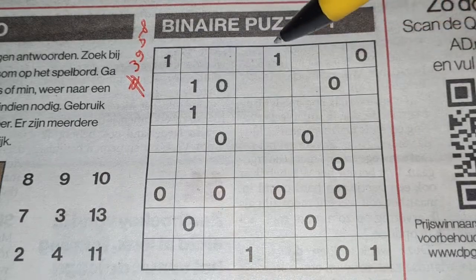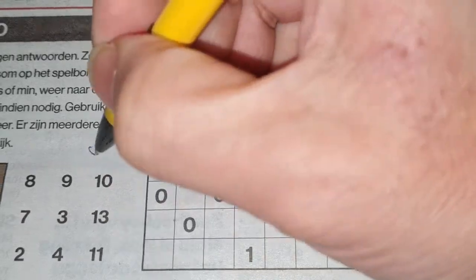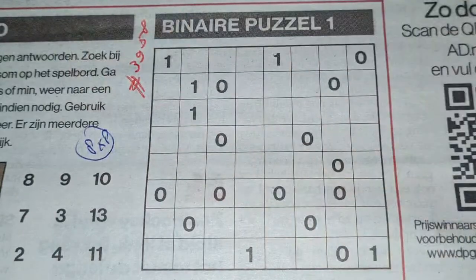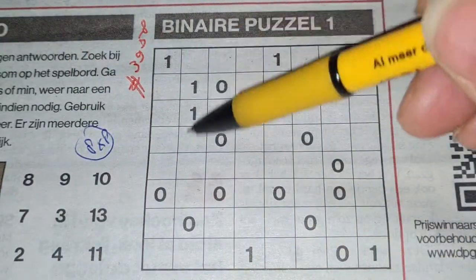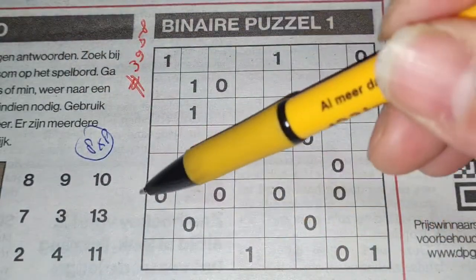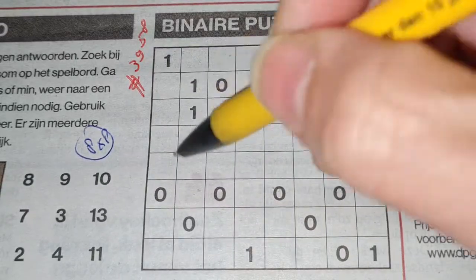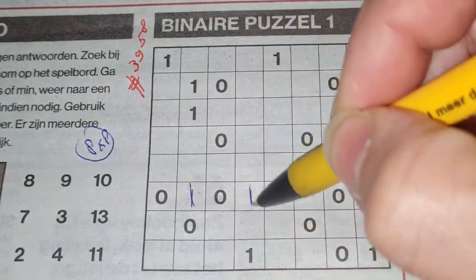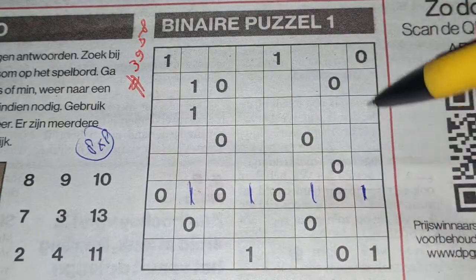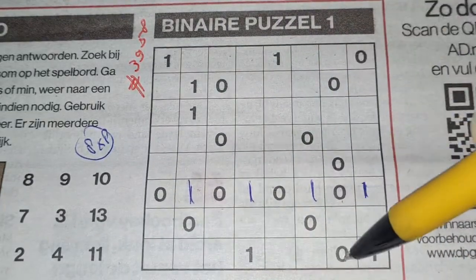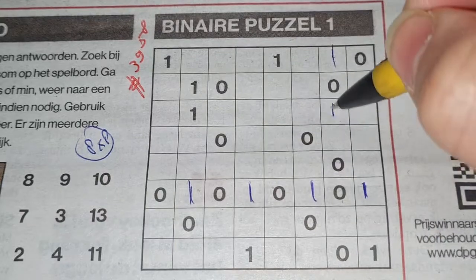Before I start, what kind of a binary puzzle is this one? 1, 2, 3, 4, 5, 6, 7, 8. It's an 8 by 8 binary puzzle. That means in a column or in a row, there are always 4 O's and 4 1s. Alright, so let's get started. 4 O's we have here, so the rest are 1s.